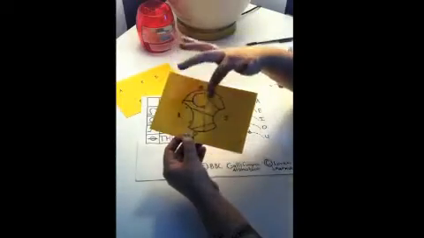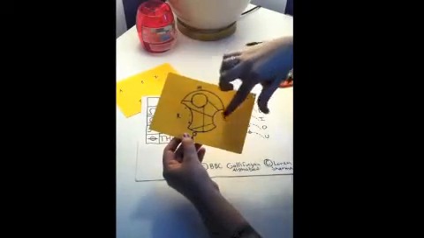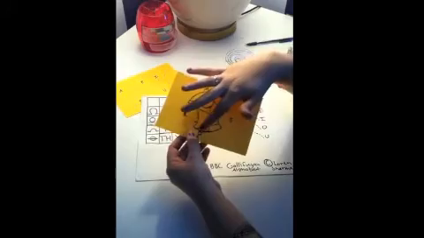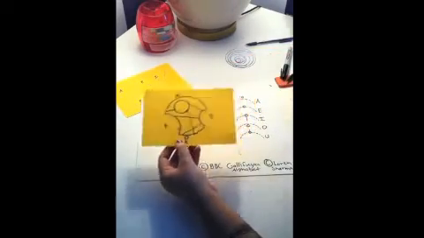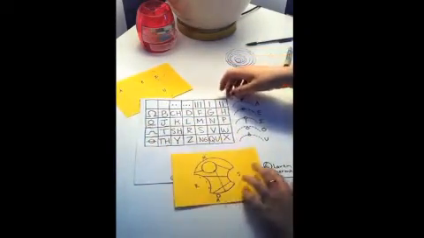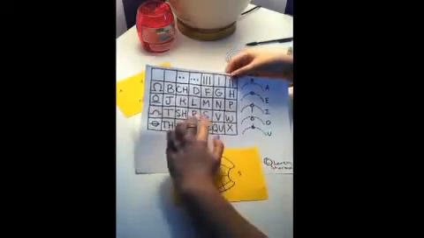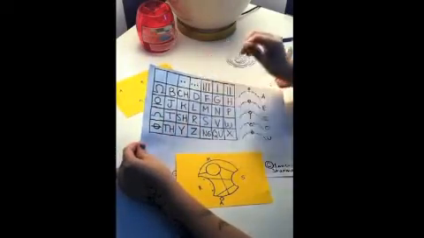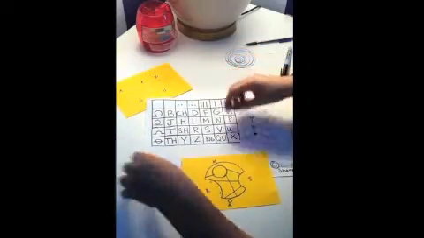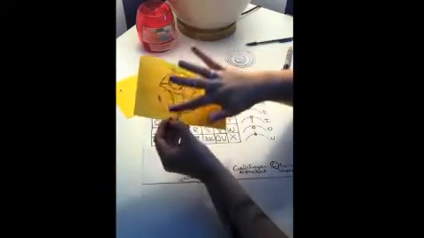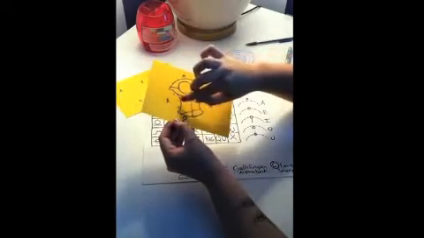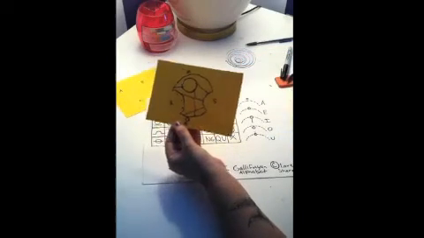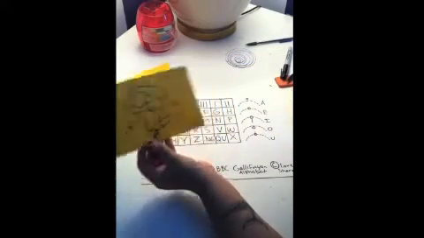So we have 1, 2, 3, and 1, 2, 3. And finally we have an R. If we look on our chart, it is a bump in the circle with 3 dots attached to it. So here we have bump, and then 1, 2, 3. So that's the basic idea of how to write in Gallifreyan.